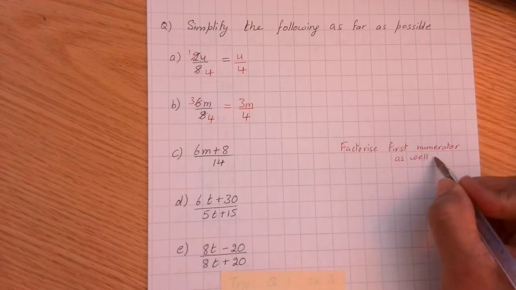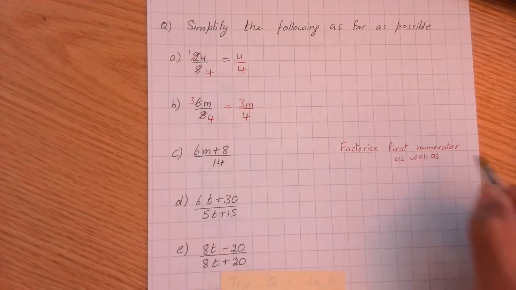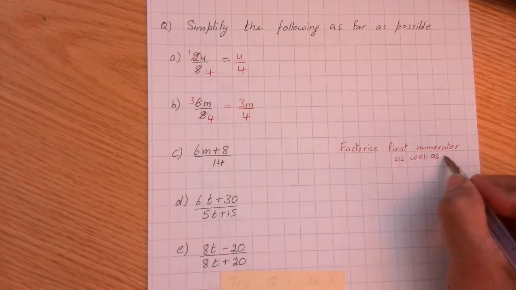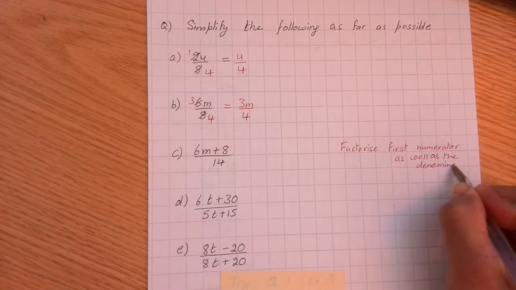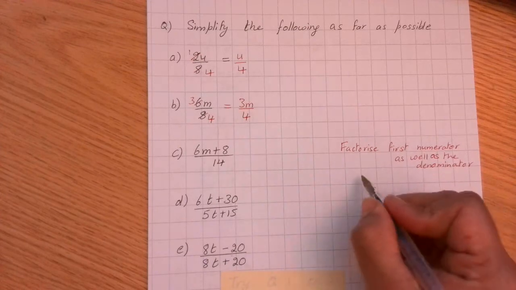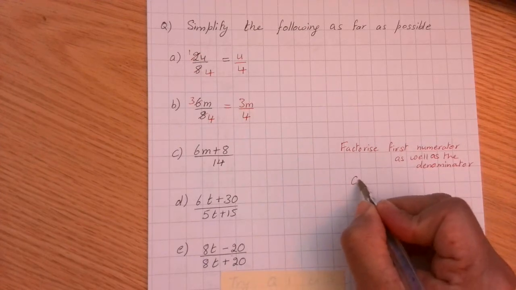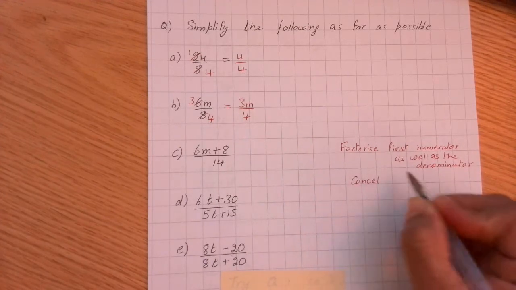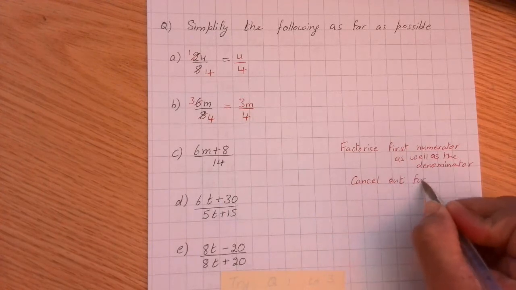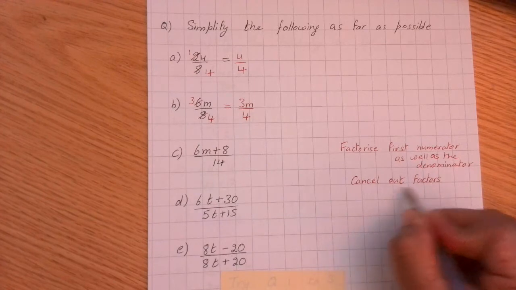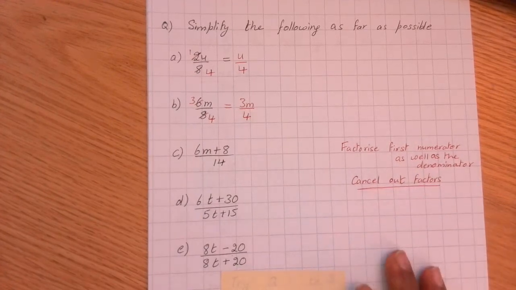Whatever you can factorize, firstly factorize that, and then only then you cancel out factors.